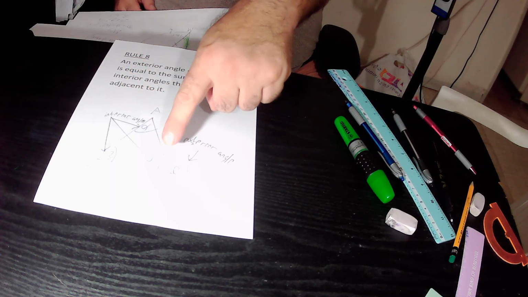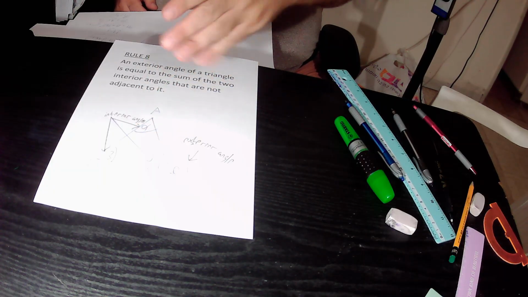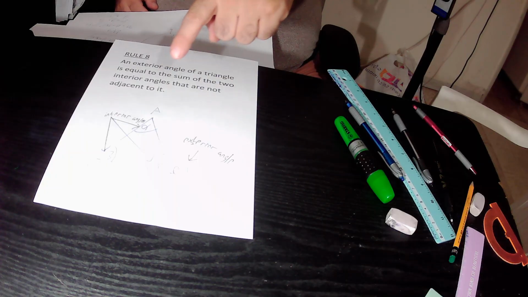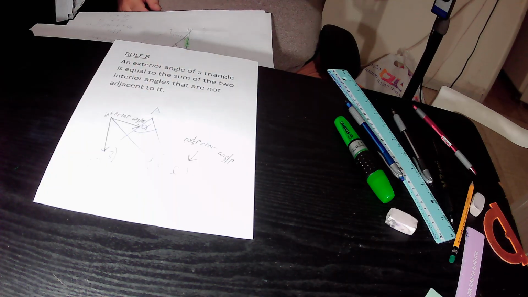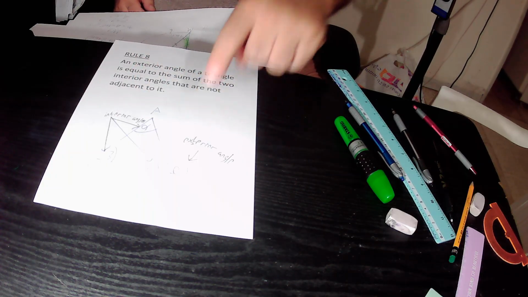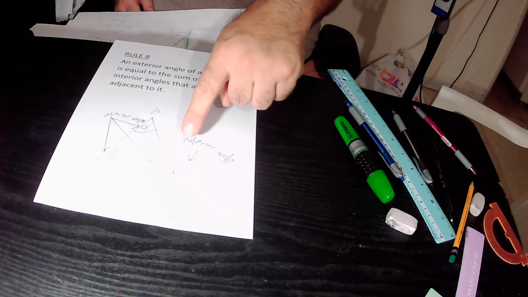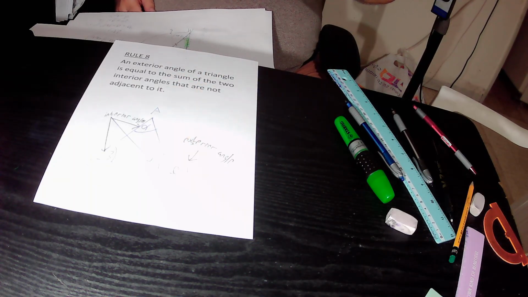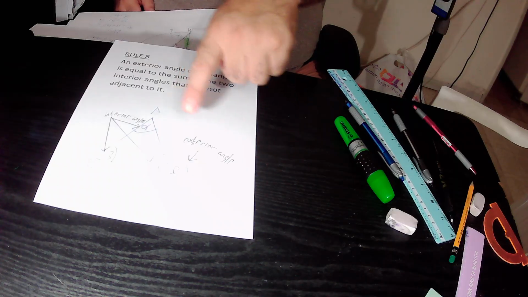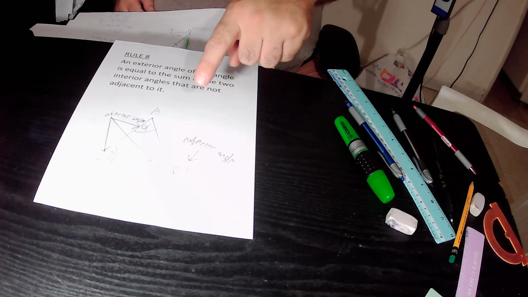Alpha, beta and gamma, all of those three angles are defined as interior angles because they are located inside triangle ABC. While angle ACF, which equals E degrees in size, is defined as an exterior angle, because it is located outside triangle ABC.